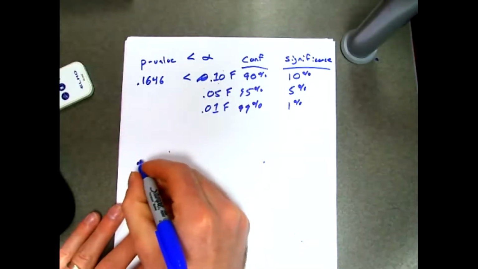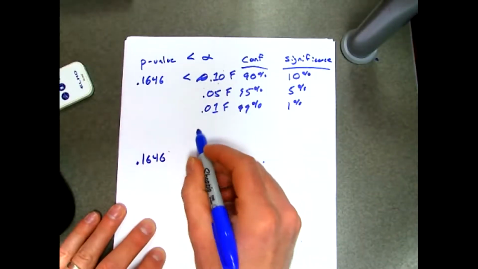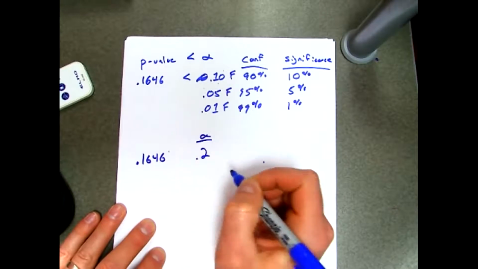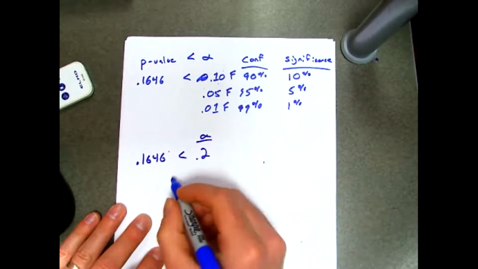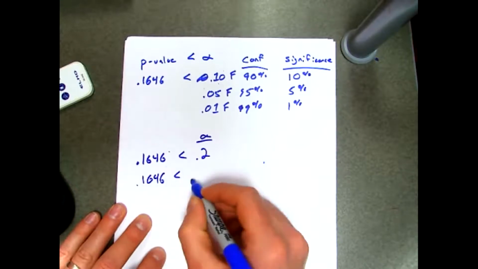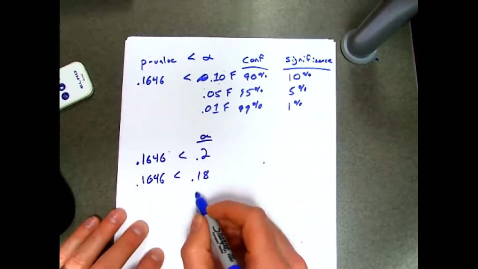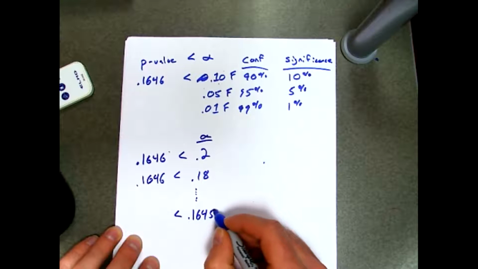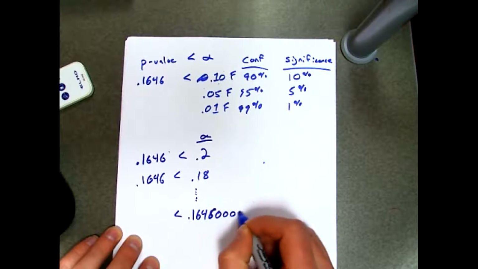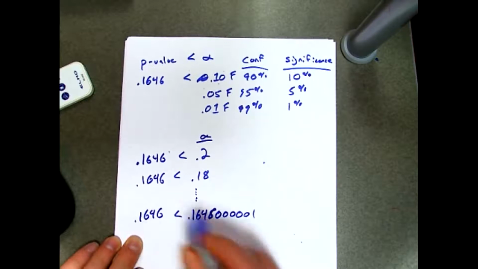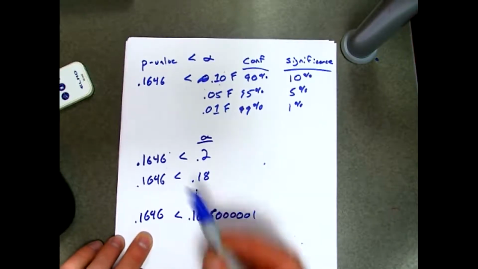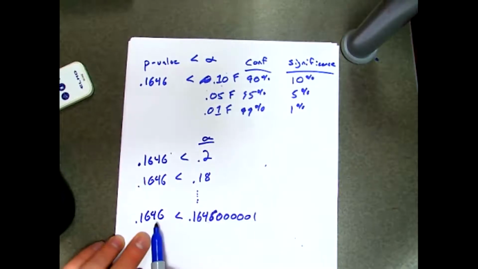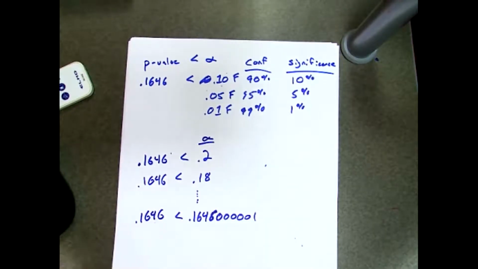So think about it this way. If instead we had alphas of 0.2, well, it's going to be less than that. Well, what about an alpha of 0.18? It's less than that. In fact, we keep going. The last one that we would reject it at is what? No, I want 0.1646, 0.1647, like that, and that would just barely be right. So the last alpha I would reject at would be just slightly above whatever my p-value is. My p-value is essentially the last alpha I could reject the null at. Okay.